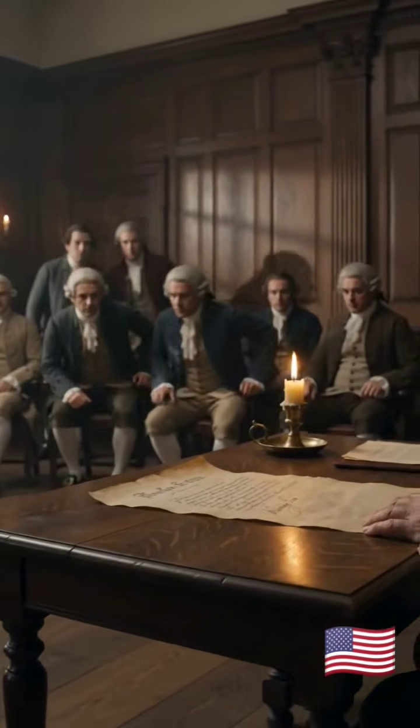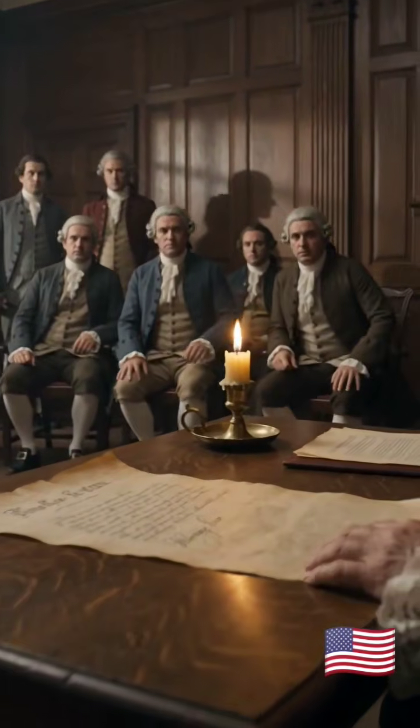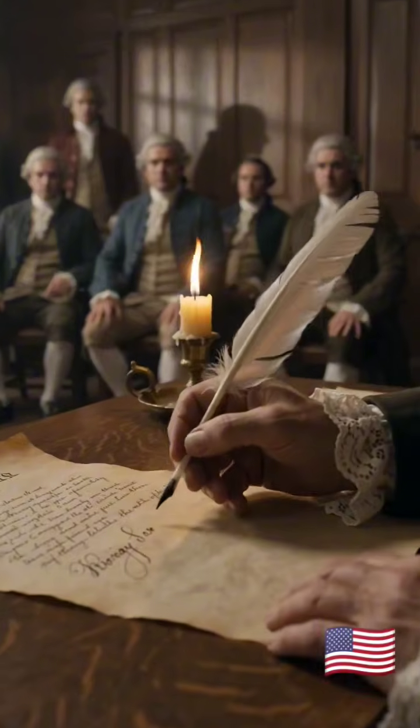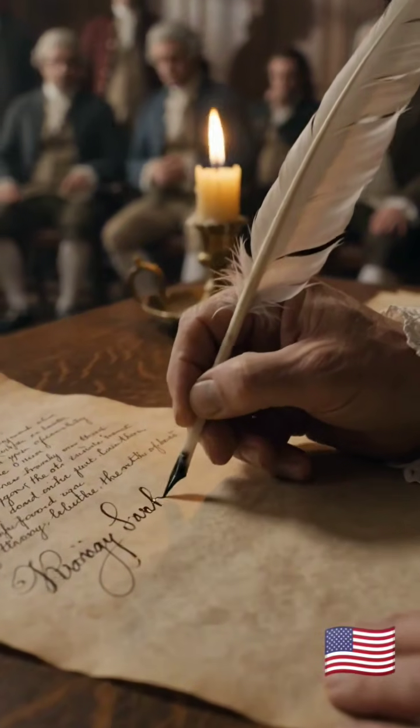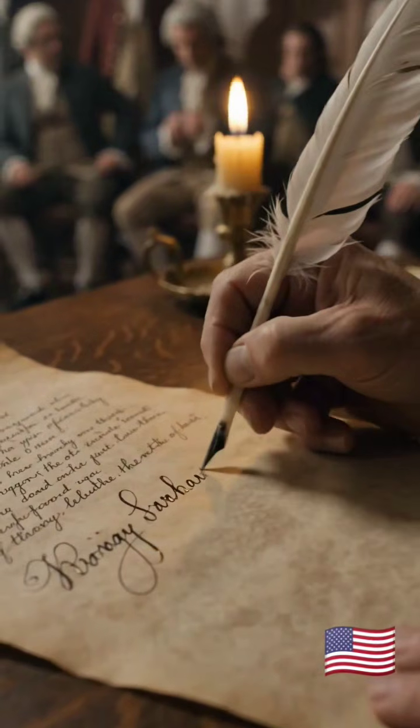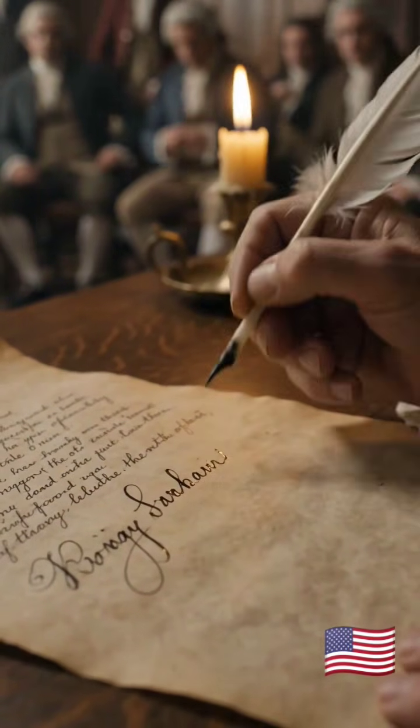On December 20th, 1860, South Carolina became the first state to secede from the Union. Within 2 months, 10 more southern states followed: Mississippi, Florida, Alabama, Georgia, Louisiana, Texas, Virginia, Arkansas, Tennessee, and North Carolina, forming the Confederate States of America.